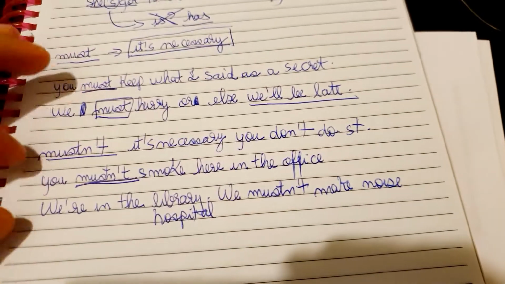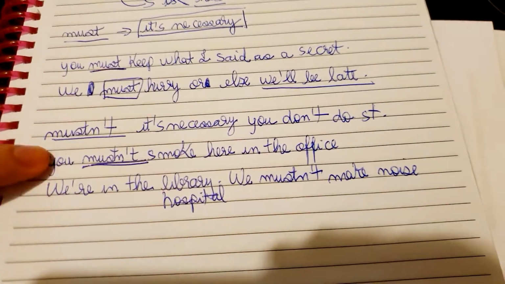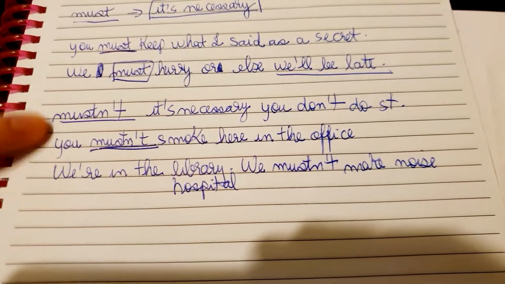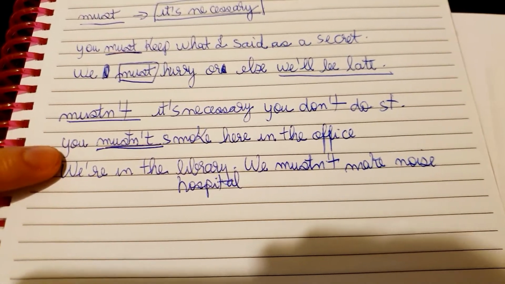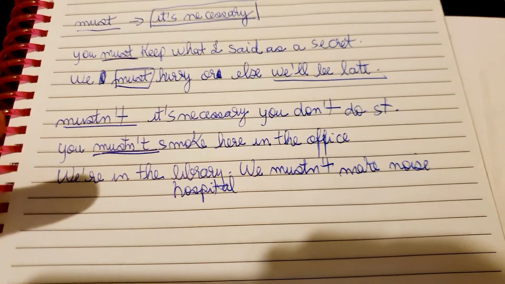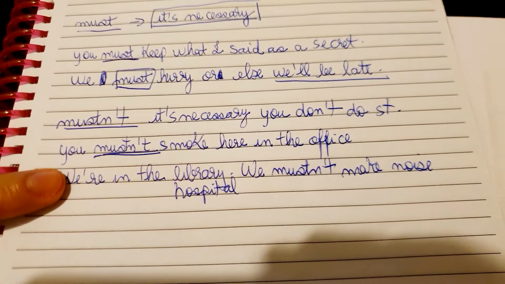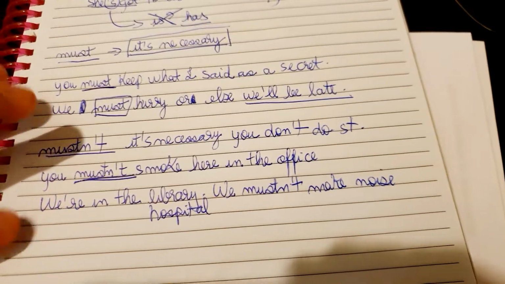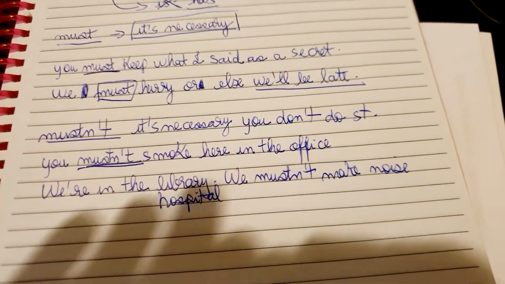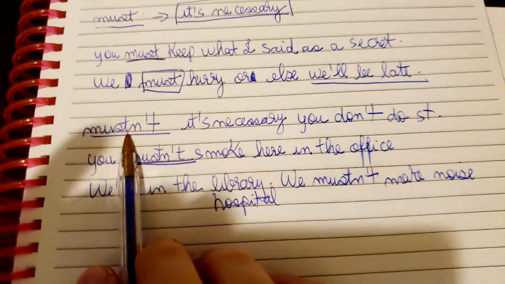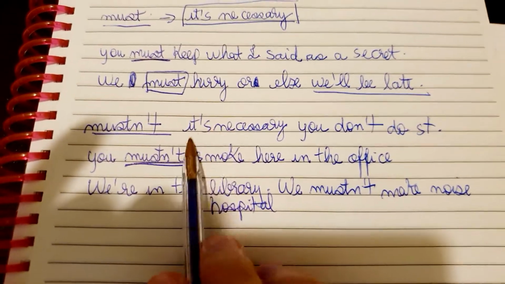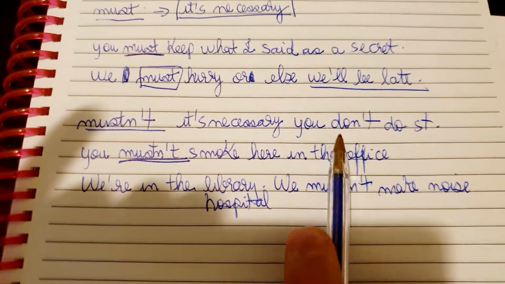So these two examples express an idea in which you're not supposed to do something. It's necessary you don't do something. Okay? So we have must when it's necessary, and in the negative form, mustn't when it's necessary that you don't do something.